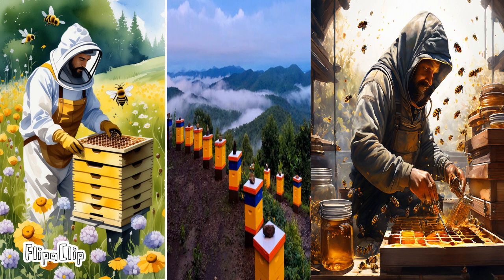2. Setting up your first hive. Make sure you choose the right location and the types of beehives. Then install and maintain your hive.